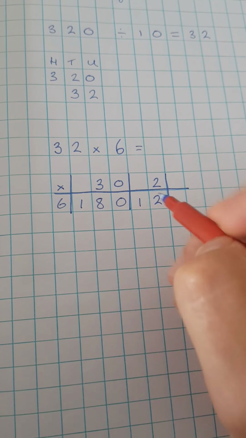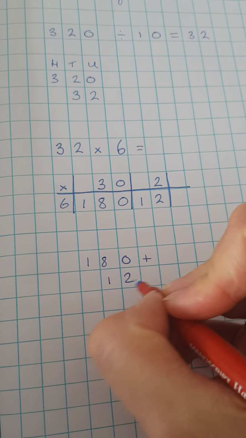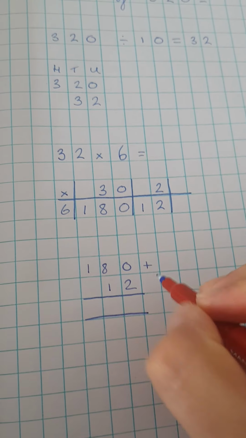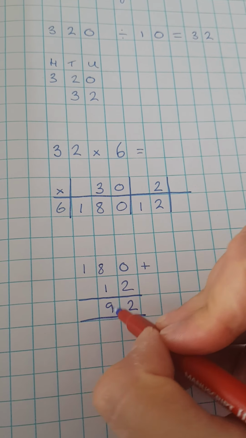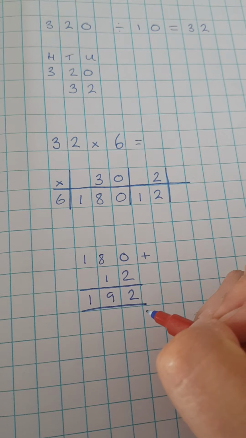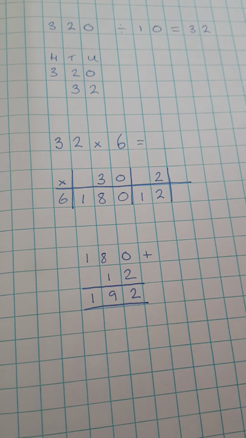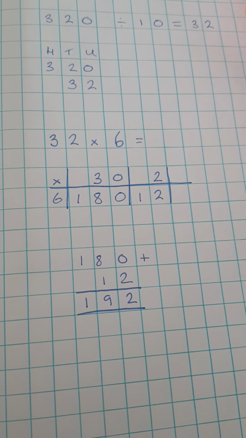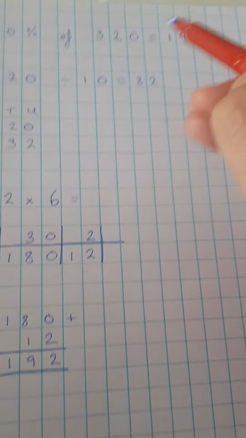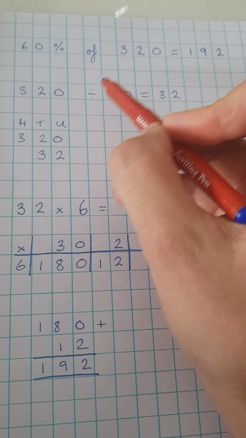So 180 add 12. Well, I can write it out. 180 add 12 equals: 0, 2 is 2. 8 add 1 is 9. 1 add nothing is 1. So our answer would be 192. So 60% of 320 is 192.